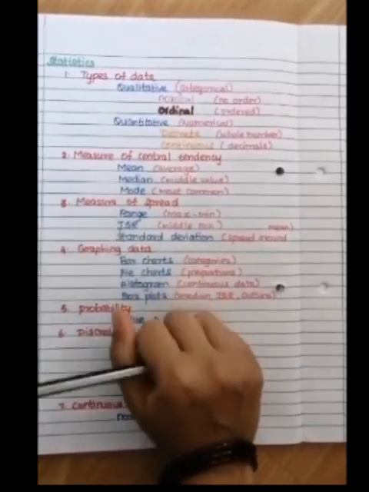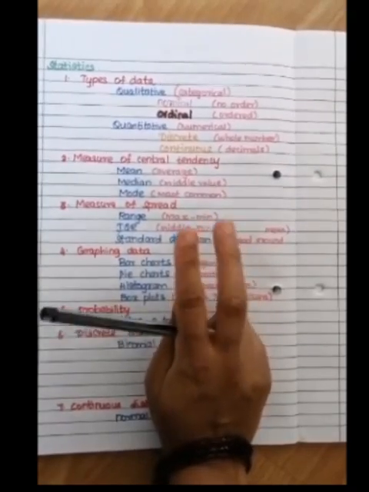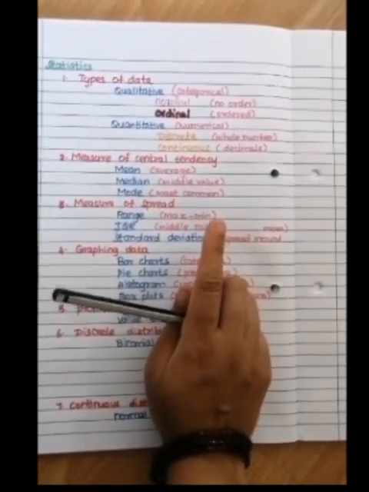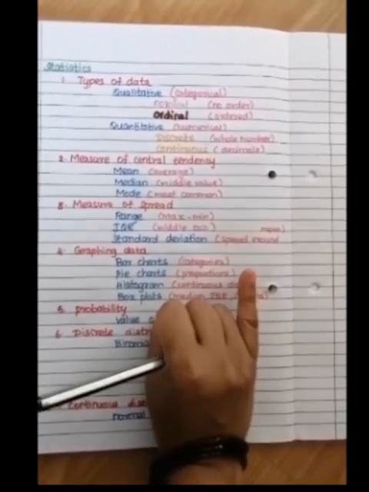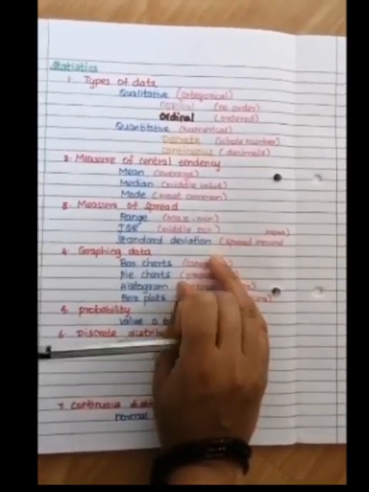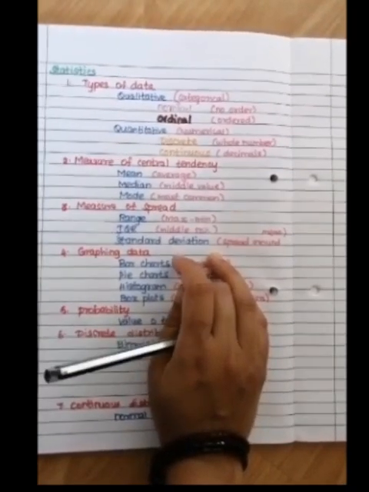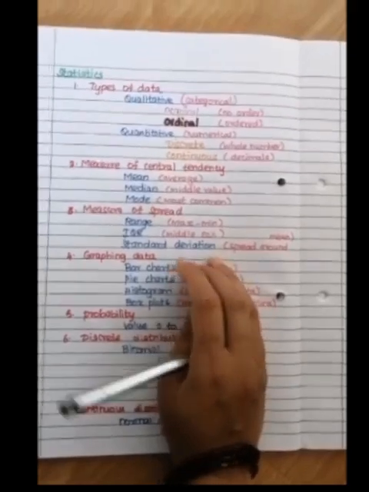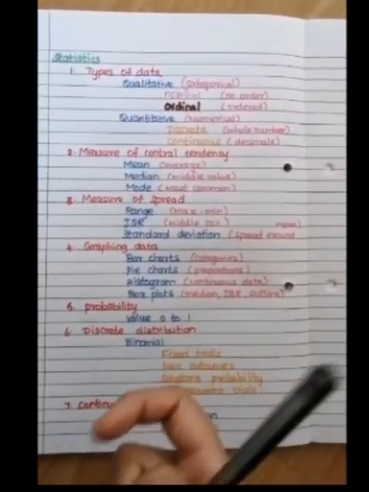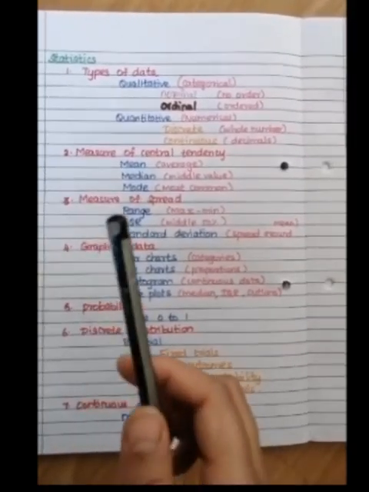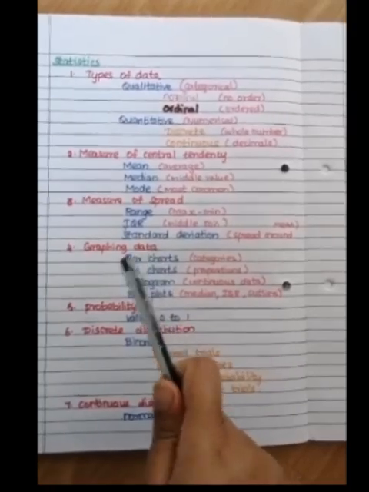Qualitative data comes in two forms. Nominal data has categories with no natural order, like colors or names. Okay, ordinal data. Ordinal data has categories that do follow an order, such as rankings or satisfaction levels. Even though ordinal data has order, the differences between categories aren't measurable.